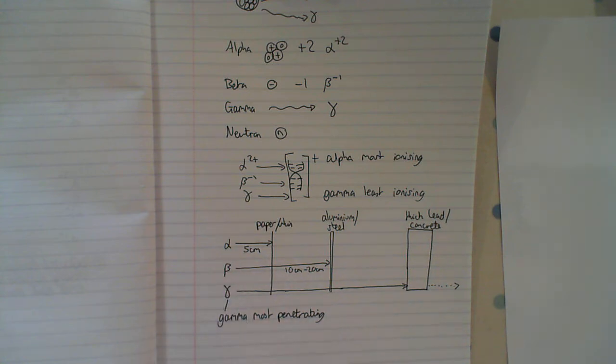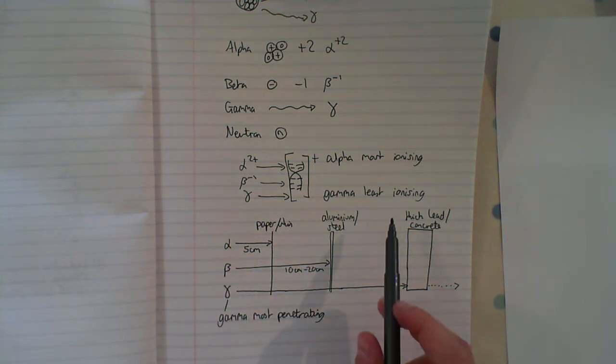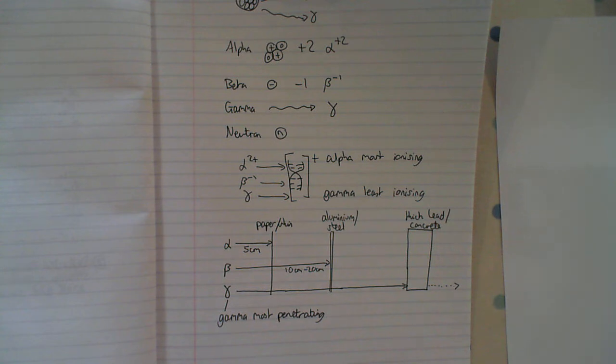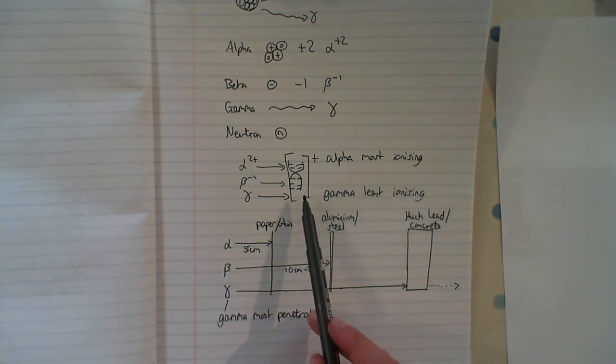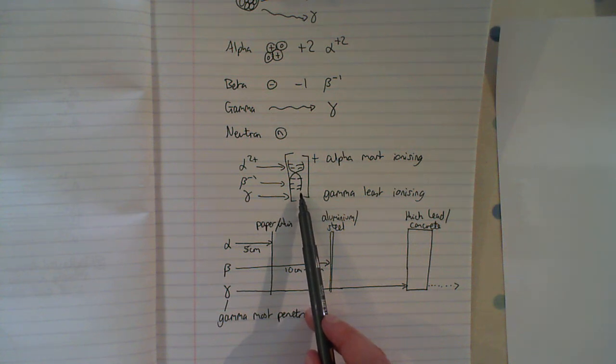So from far away, gamma is the most dangerous, even though it's the least ionizing. If we've got the radioactive source inside you, alpha is the most dangerous. Even though it's the least penetrating, it's the most ionizing, causes changes to your DNA, causes mutations, increases your risk of cancer.